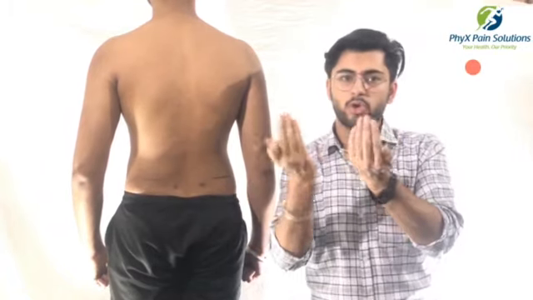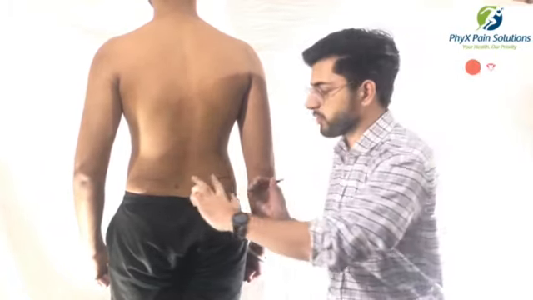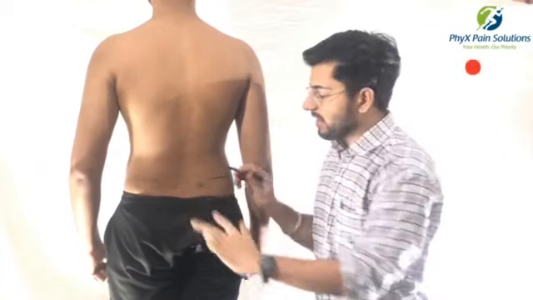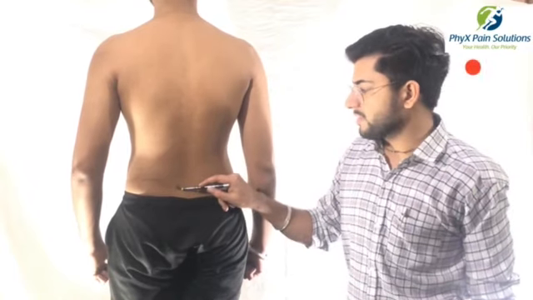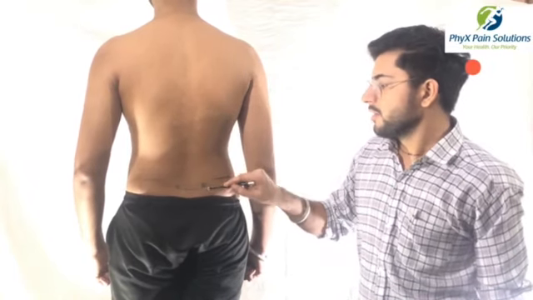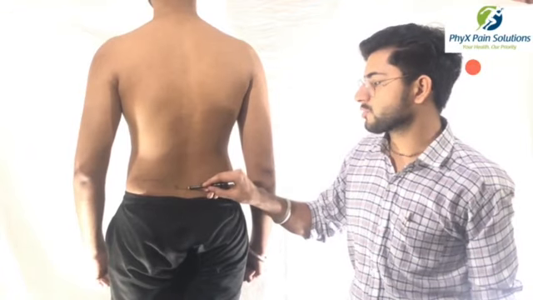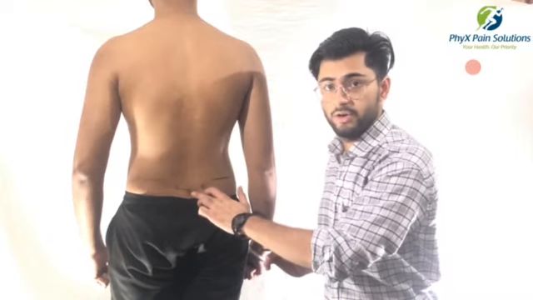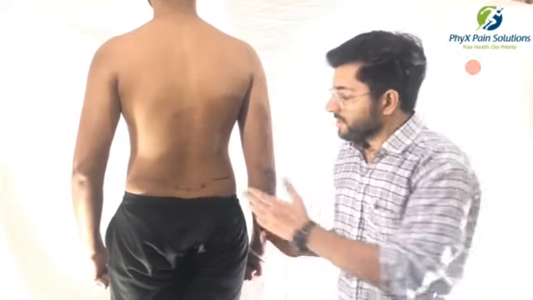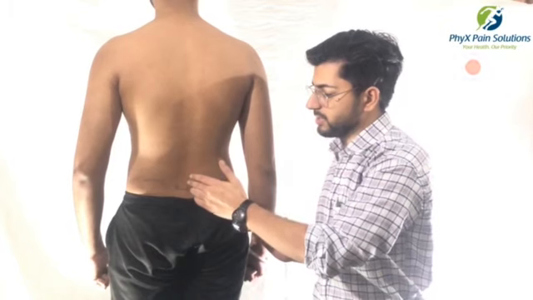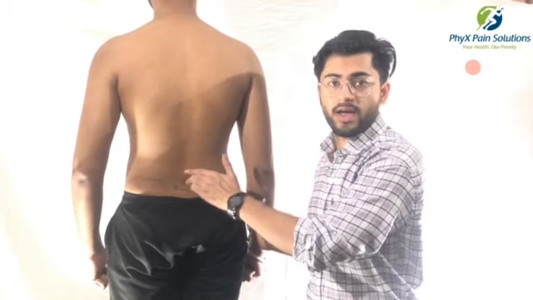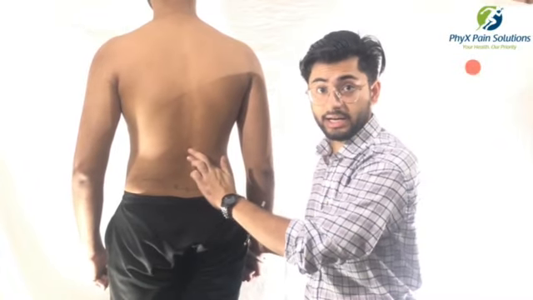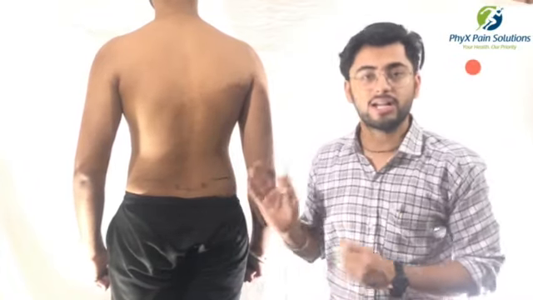They are two depressions that lie above it. Those we call dimples of Venus. We can directly see it, we can directly palpate it, and we can directly mark it. In between these two, if you draw a straight line here, you will see this is the S2 vertebra. The spinous process of S2 vertebra lies here. Now, moving up, you will see L5, L4, L3, L2, and L1. So these are the 5 lumbar vertebrae.